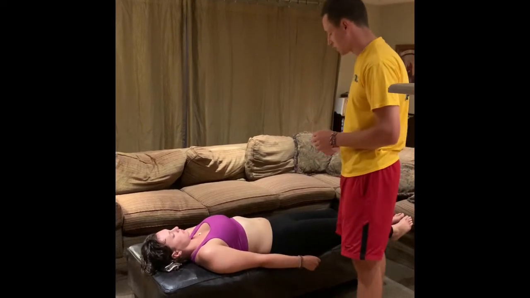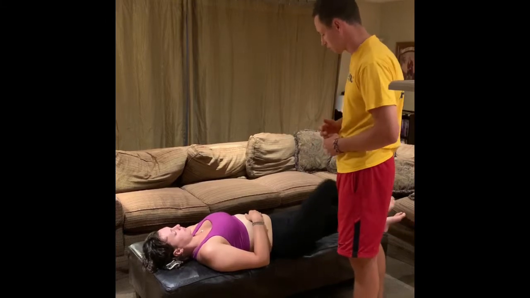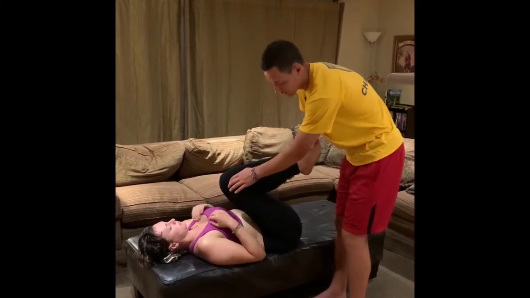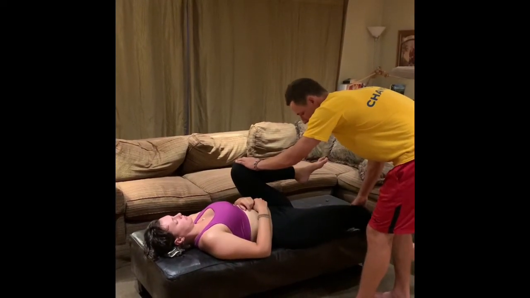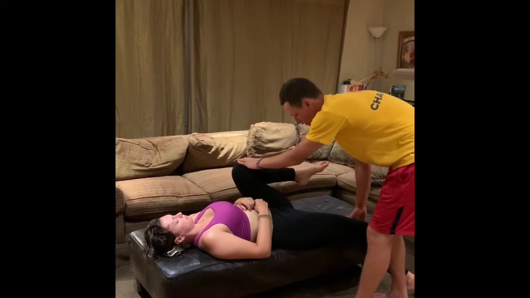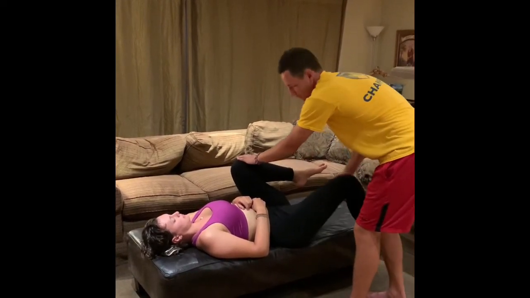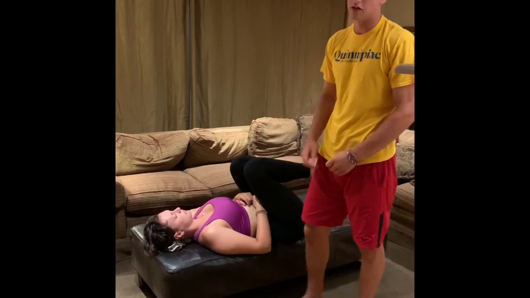Now the last test here is going to be Gaenslen's. So go ahead and bring both your knees to your chest for me. Good, now I'm going to slowly and passively extend this knee down and off the table. Now what this is doing is causing a rotational force on the pelvis in the SI joint itself. You can apply a little bit of overpressure but if they have pain, you want to back them off of it just so you don't put your patient in any uncomfortable or unneeded distress.